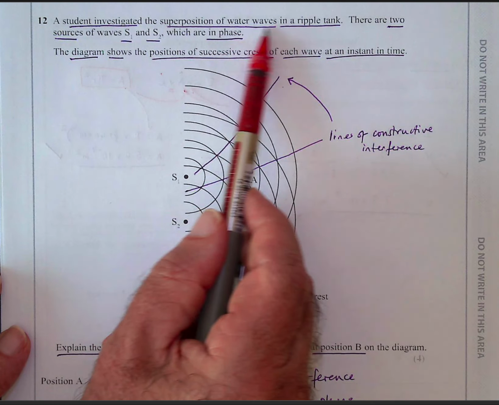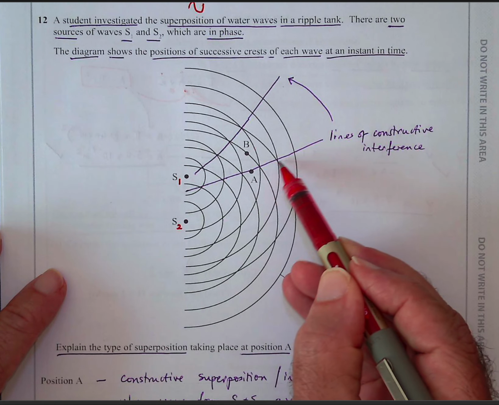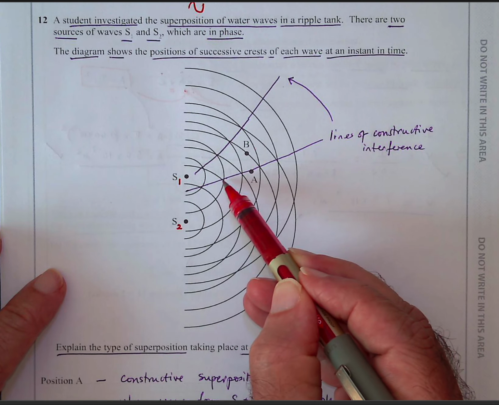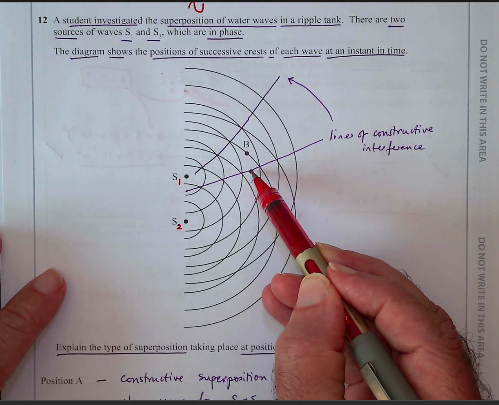The diagram shows the positions of successive crests of each wave at an instant in time. So over here you can see, for example, A goes through all the points where the two waves come together, the peaks arrive together. That means A will also be a position where in between the waves the waves are in phase.